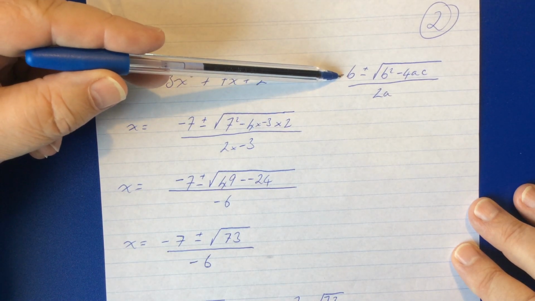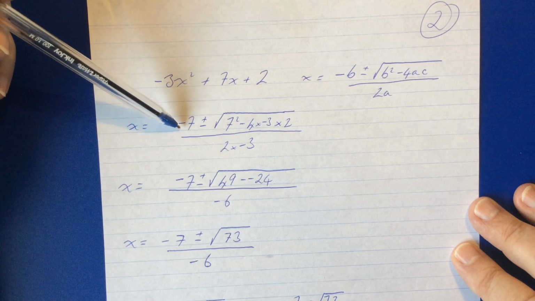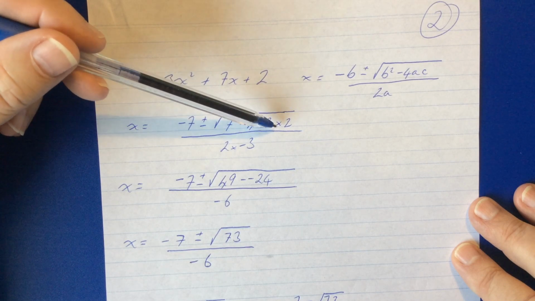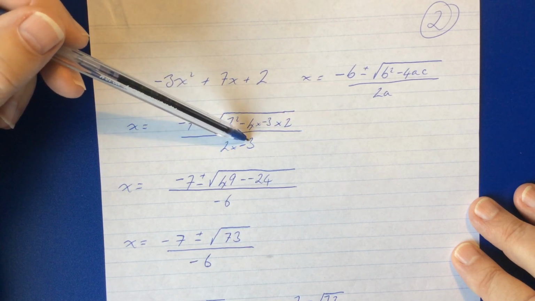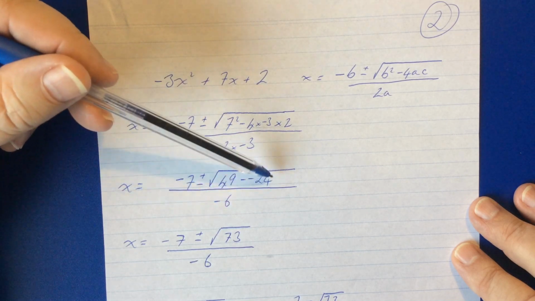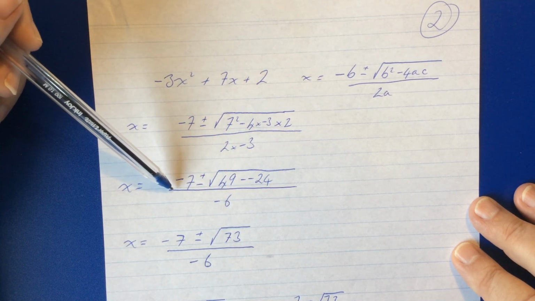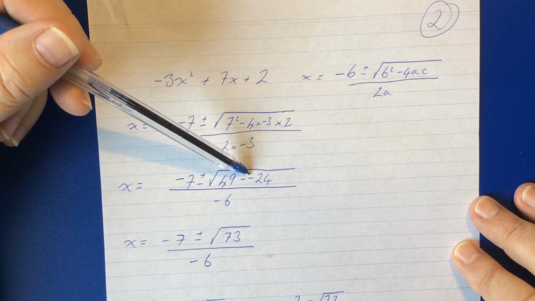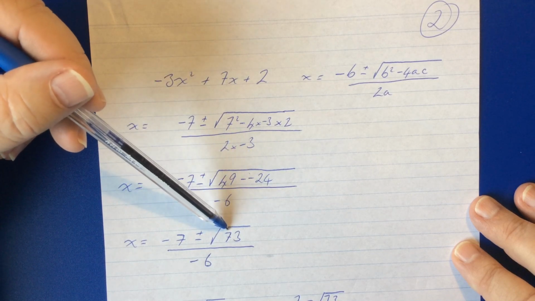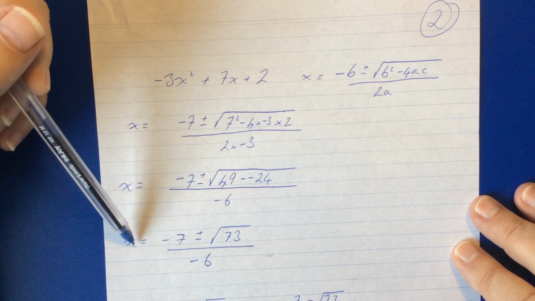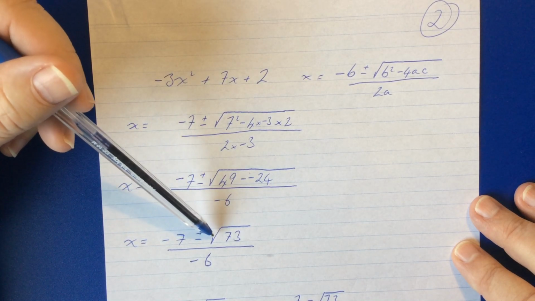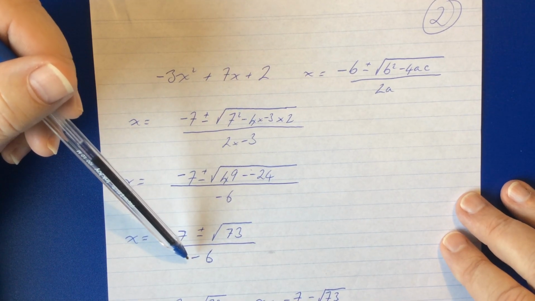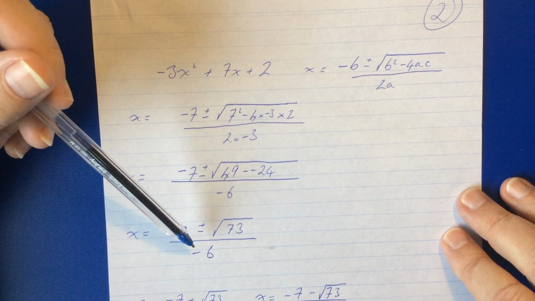Here is the formula. You fill it in as before. So negative 7 plus or minus the square root of 7 squared minus 4 times negative 3 times 2, all over 2 times negative 3. And when we do that, we get this. And with a little bit of tidying up, we discover that the number inside this radical, the square root sign, is 73. And so x is equal to negative 7 plus or minus the square root of 73 all over negative 6. You can imagine what a joy this would have been to factorize any other way.